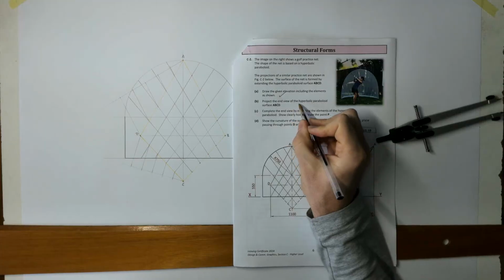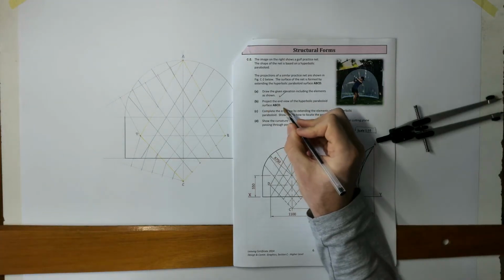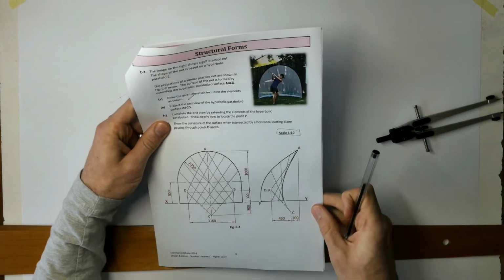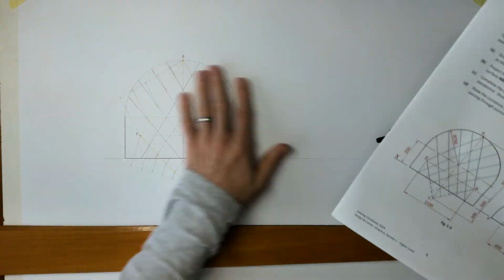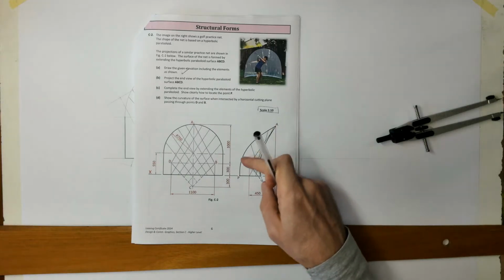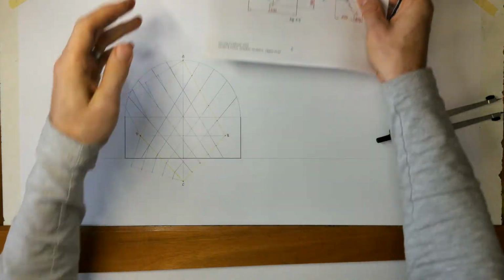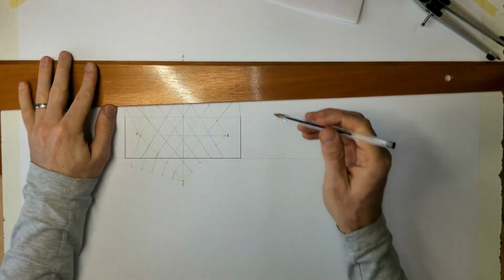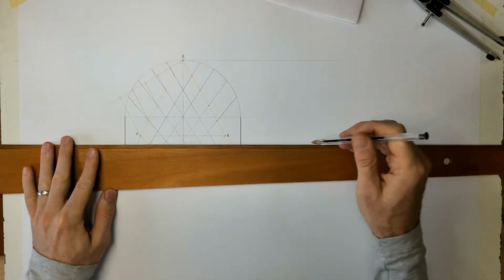Project an end view of the hyperbolic paraboloid surface ABCD. So we want our end view. I'm going to project across, and we're going ABCD to begin with, and we'll use that then to find our hyperbolic paraboloid.